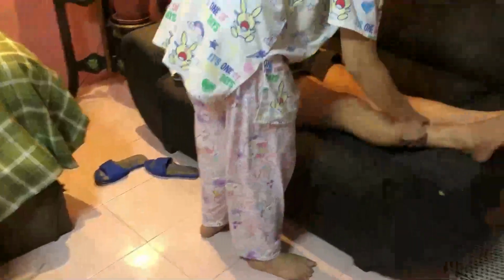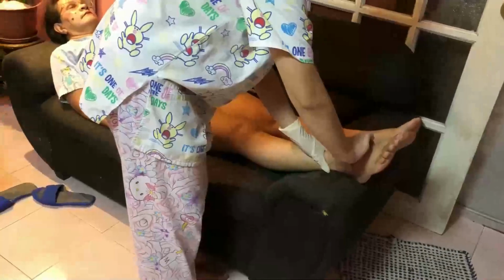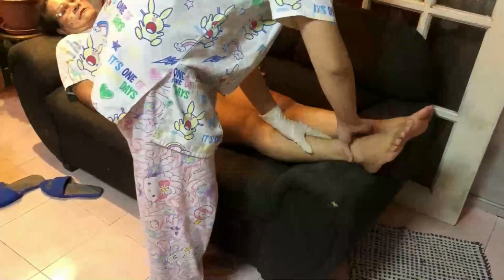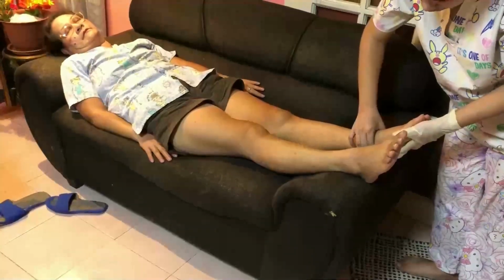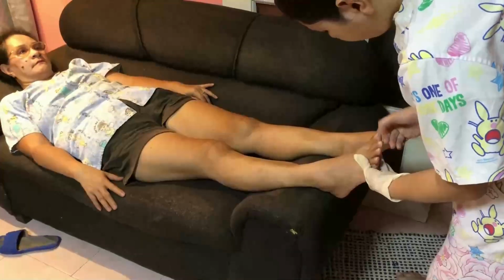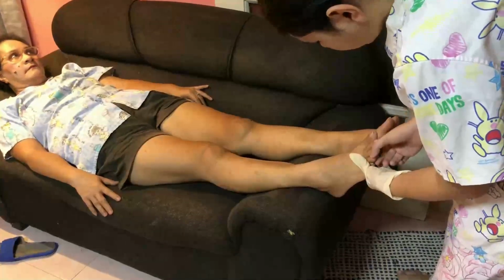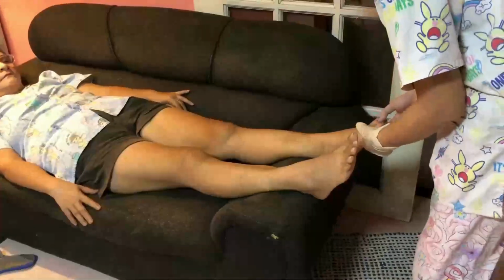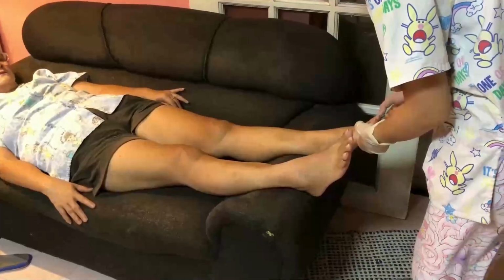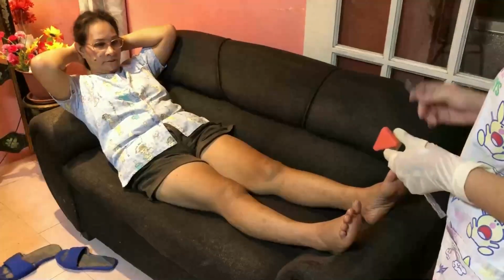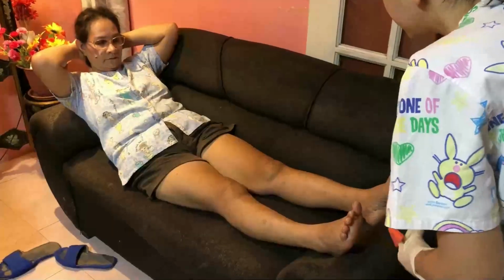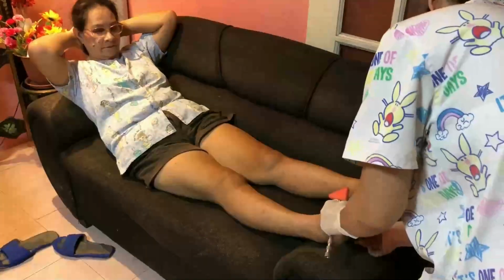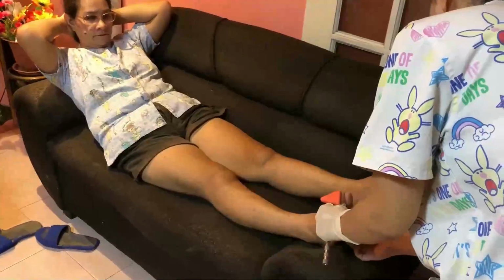Femoral pulses are 2+ and equal bilaterally, without bruits. Dorsalis pedis and posterior tibial pulses are 1+ and equal bilaterally. I will do the blanch test. It should be regaining its color in 2 seconds, at least 2 seconds. Now, ma'am, I will test your sense of touch on your plantar area or the soles of your feet. Just tell me if you don't feel any tingling, okay? Do you feel that?